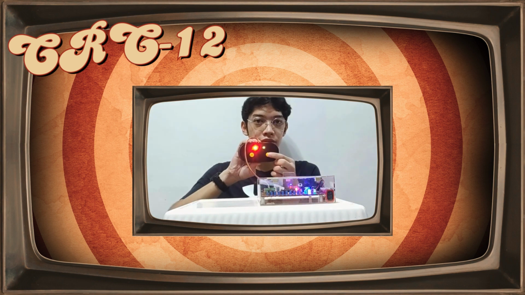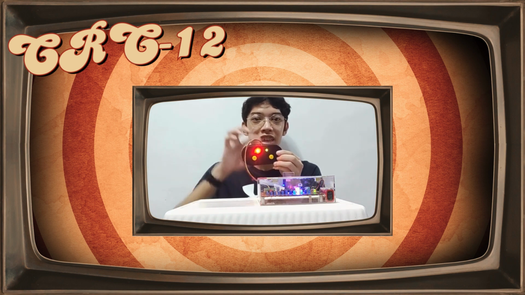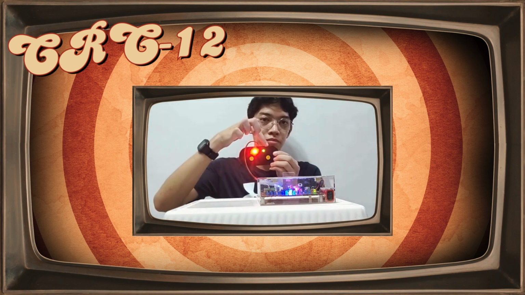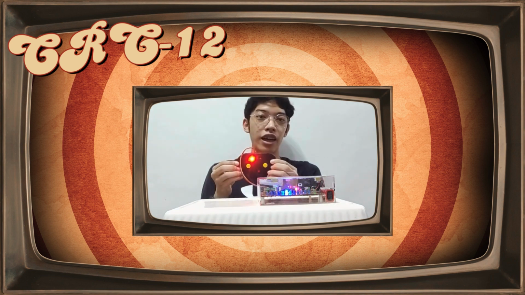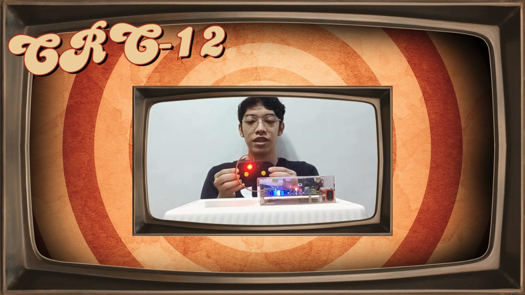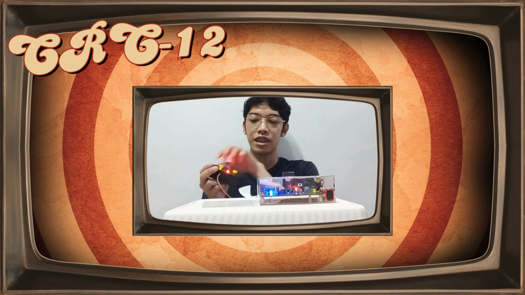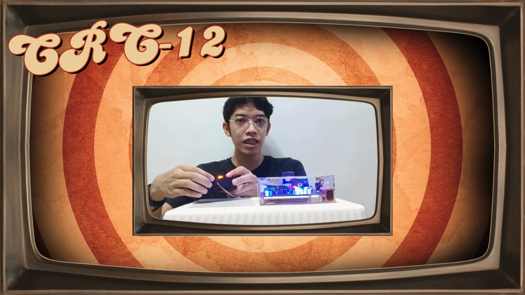The controller is on, and if I input a 1, the blue LED is moving right over here, and the green LEDs on the controller and the board are in sync. That's one of the features we have in our circuit.